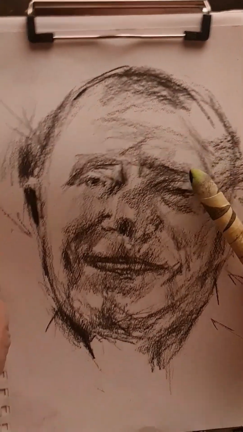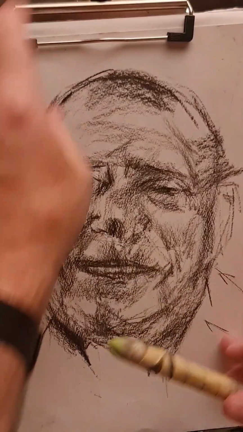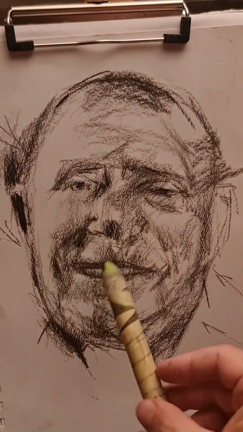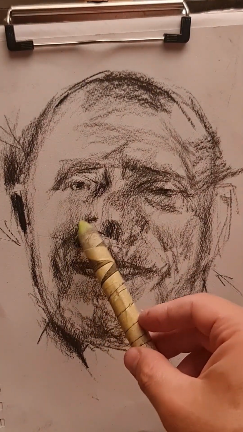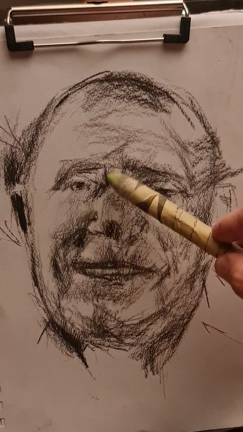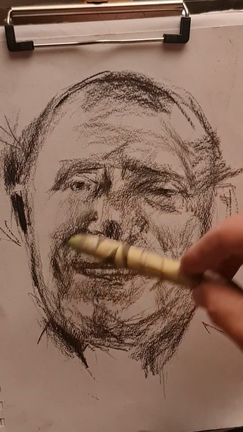Okay. A bit of charcoal dust. It's a bit too dark. There we are. That is also needed here.